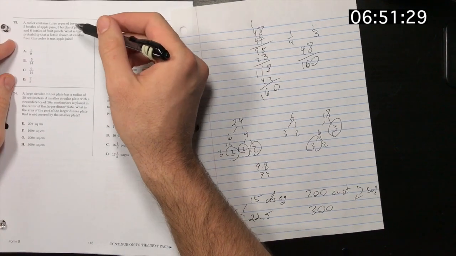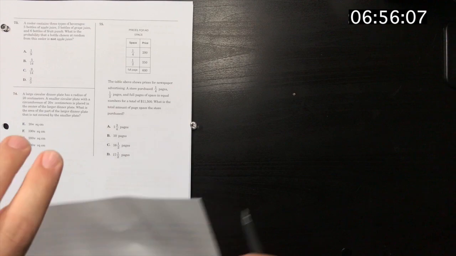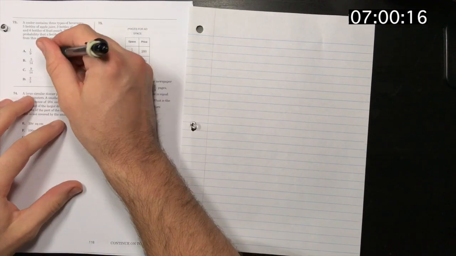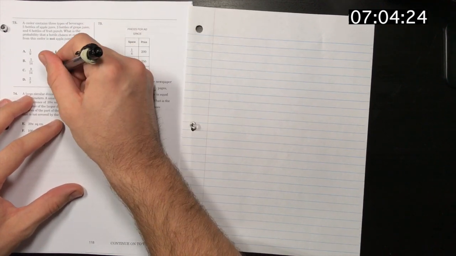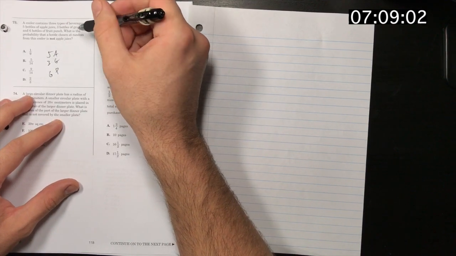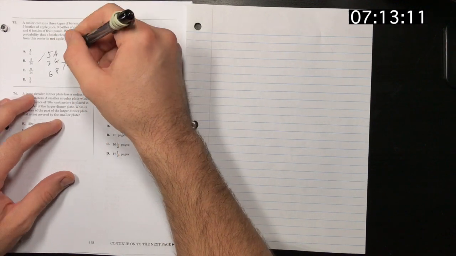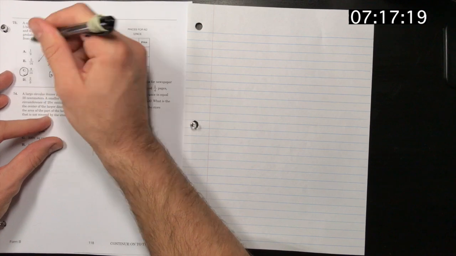A cooler contains 3 types of beverages. All right, hold up. Let me get some more scrap. A cooler contains 3 types of beverages: 5 bottles of apple juice, 5A, 3 bottles of grape juice, 3G, 6 bottles of punch. What is the probability that the bottle chosen at random is not apple juice? So we want 9. And how many is that total? That's 11, 14. So we want 9 out of 14.